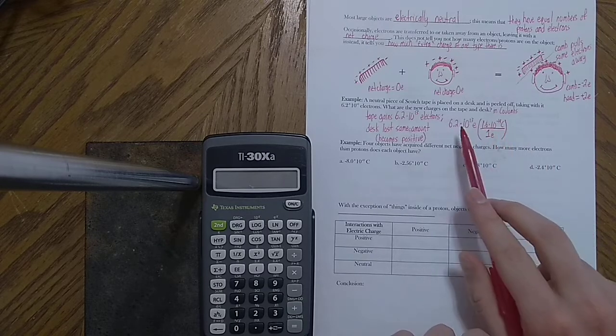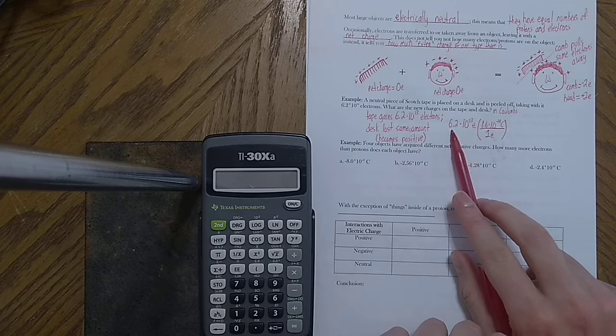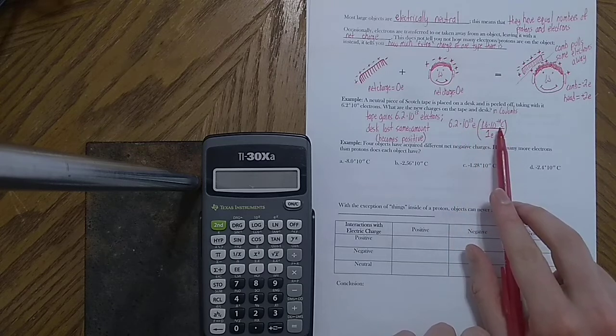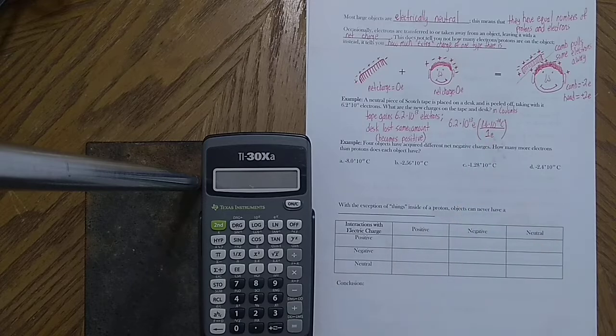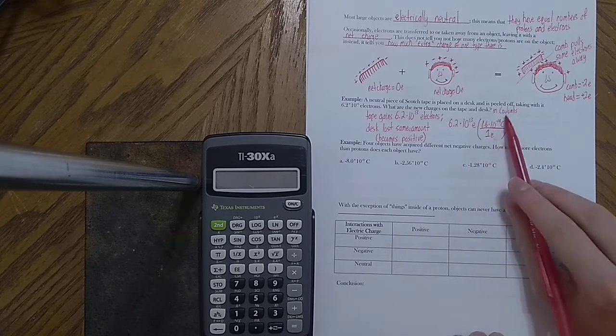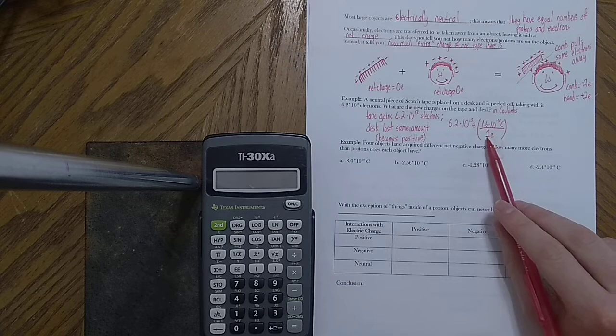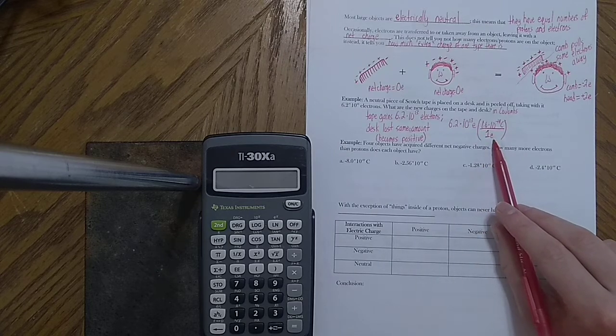The reason I have it set up like this is the number I have to start with. I have this many elementary charges. I want to convert that number into coulombs. I want to know how many coulombs this amount of elementary charges is. I set up my parentheses with my fraction. 1e, that's one elementary charge.